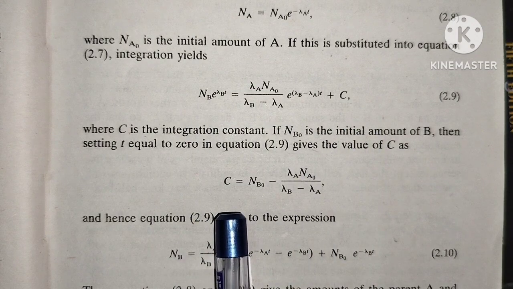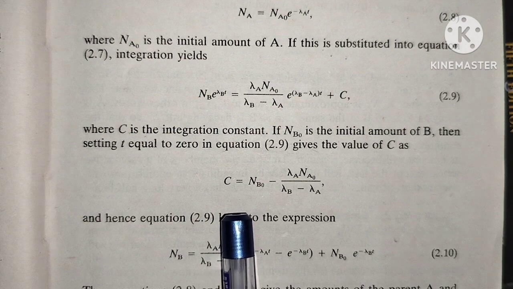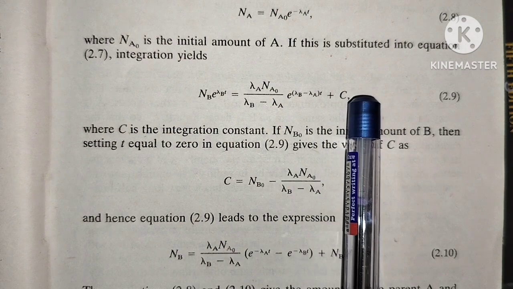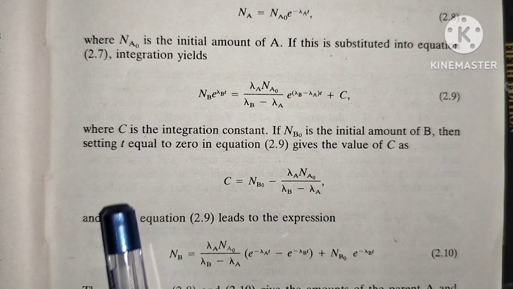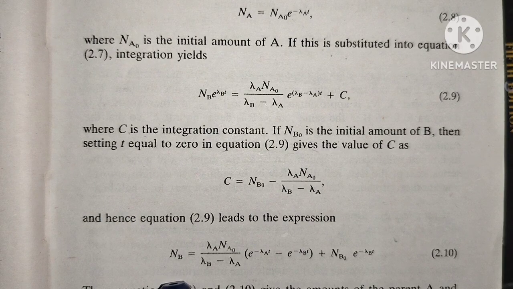Then substitute the C value here, and you will get Nb exactly like this: Nb equals λA Na0 divided by (λb minus λA), in the bracket e^(-λA t) minus e^(-λb t), plus Nb0 into e^(-λb t). You see the beauty of the equation.